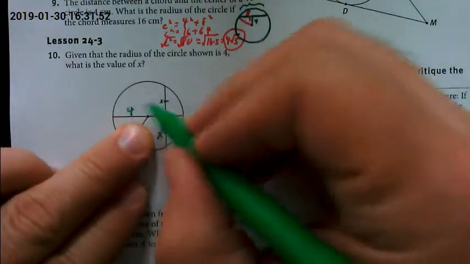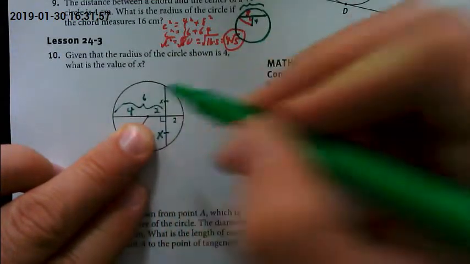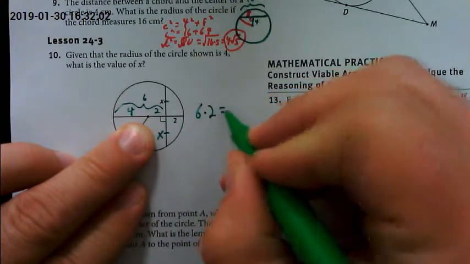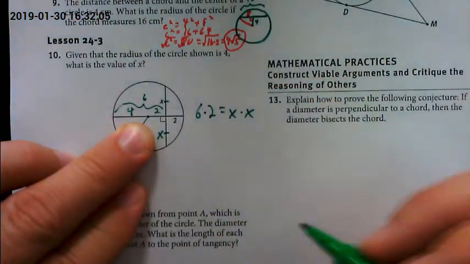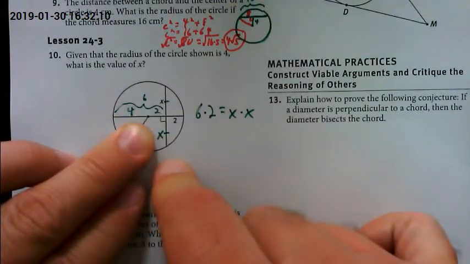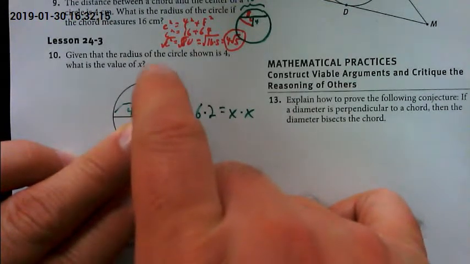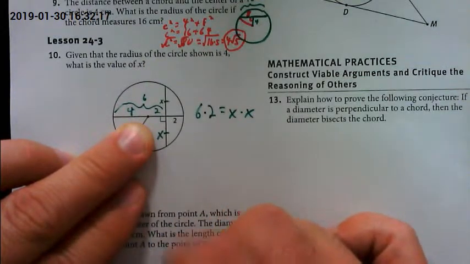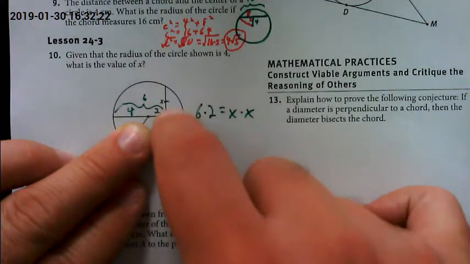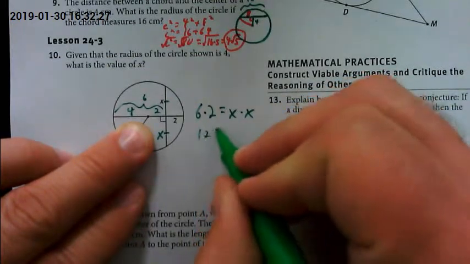Now if you just look at this piece, this is two chords intersecting. So this entire part of this chord is 6. So we can say 6 times 2 is equal to x times x. Again, with two chords, the product of the parts of the two chords have to be equal. So this part times this part is equal to this part times this part. So 6 times 2 is 12.